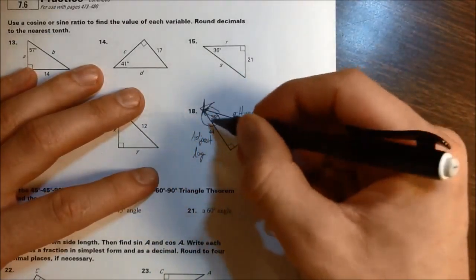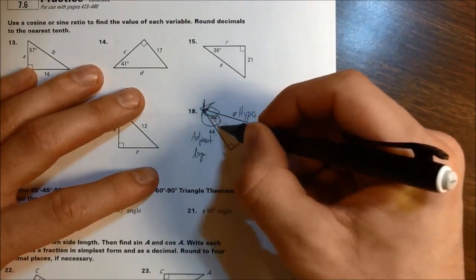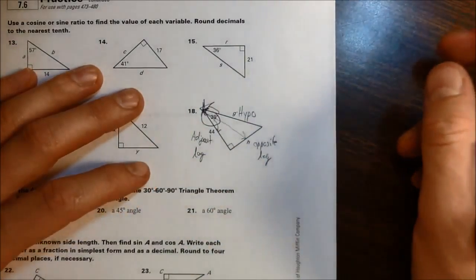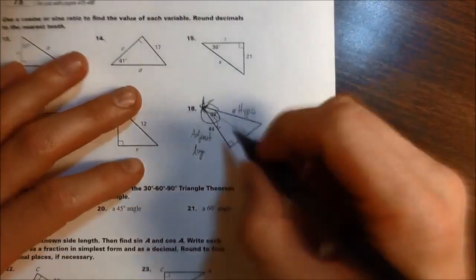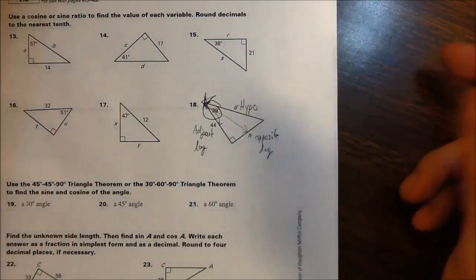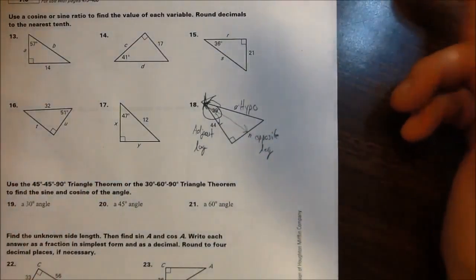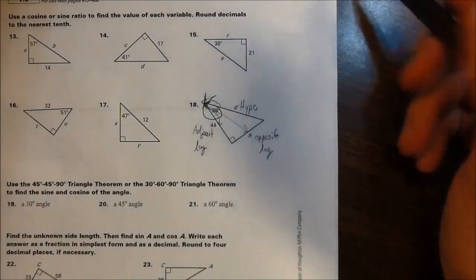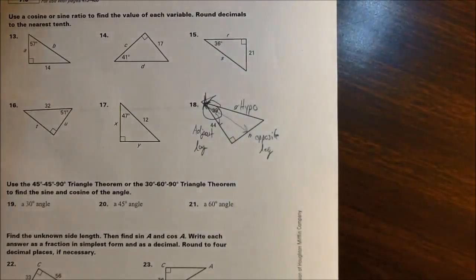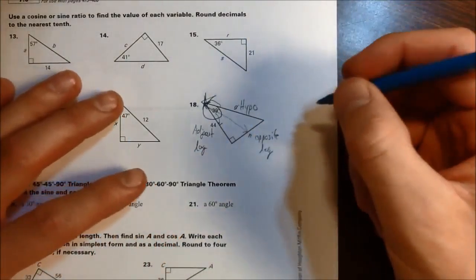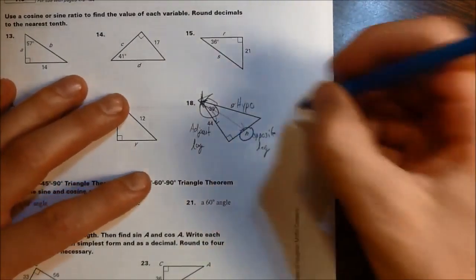This leg of this right triangle is the one that's right next to the angle that was printed for us, that was given to us, angle 39. So I've labeled everything I have. Now, we need to figure out which trig function we need to solve for H and G. We're going to take one at a time. First, in blue ink, I'm going to solve for the variable H.